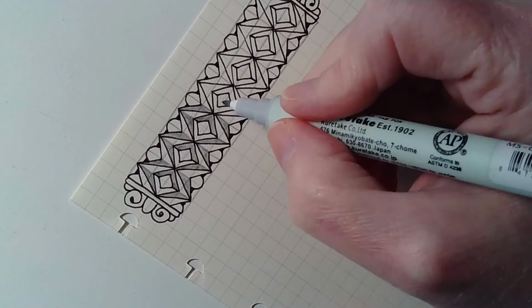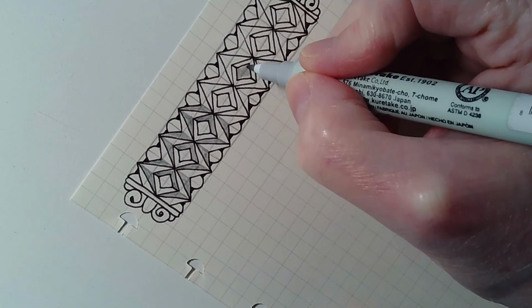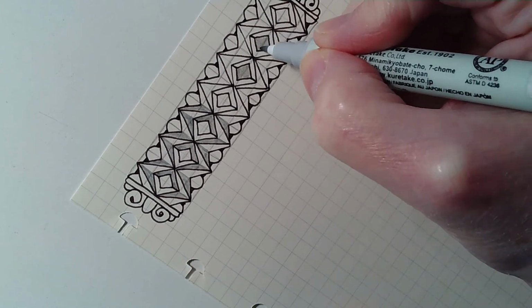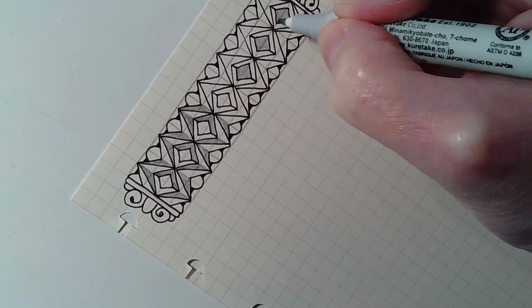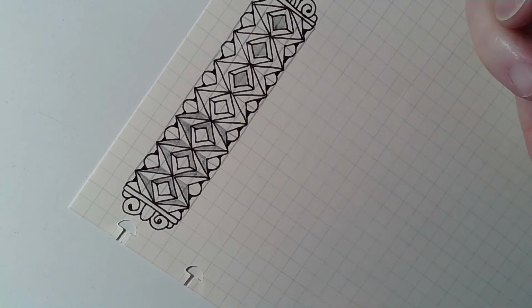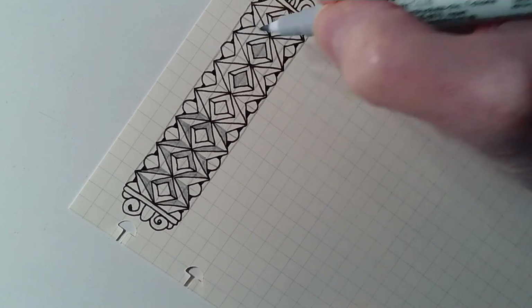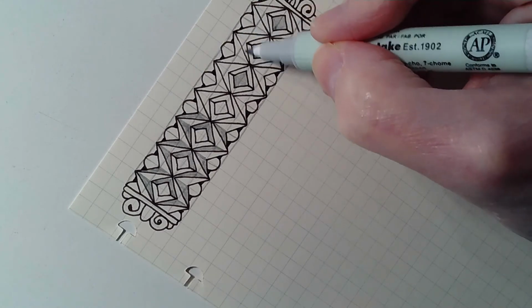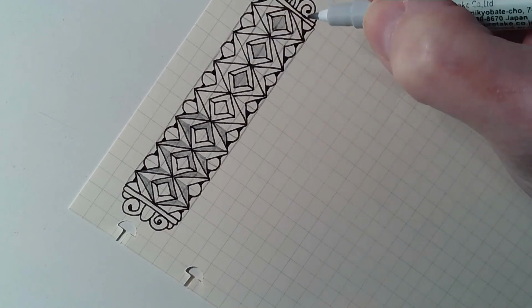Another way, I'll leave that one in the middle. I'm going to colour these central ones in, like this. And then, see, I'm tempted to do these grey and leave these ones light.